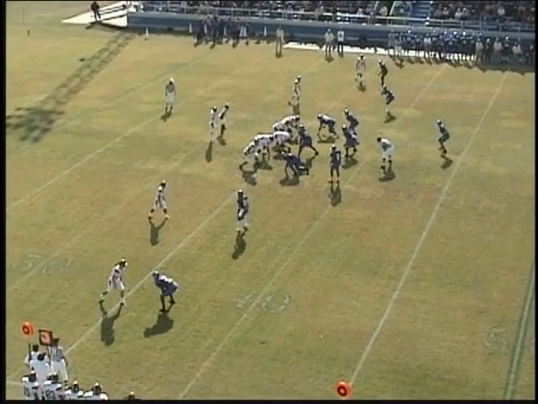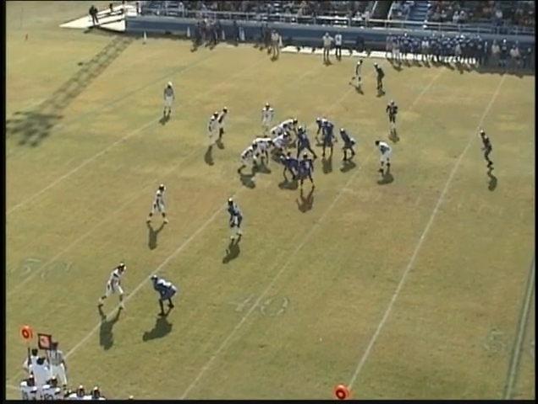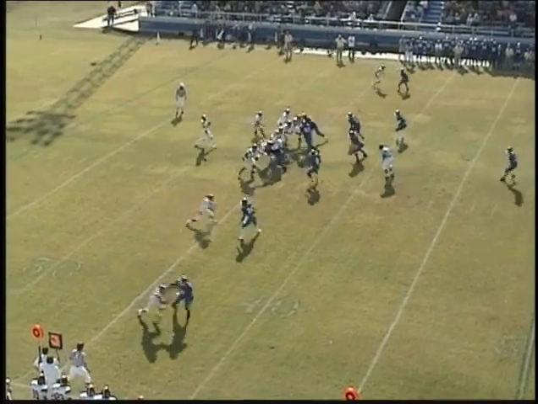All right, this is what we call our trade route right here. If we feel like we get a matchup, we're going to run him vertical and we're going to run him on the 10 to 12 yard out. Bringing another receiver in for protection. Good route right there. Good timing on the throw.